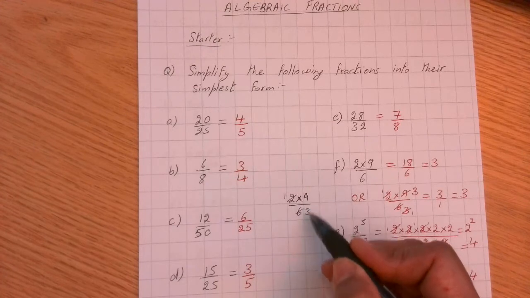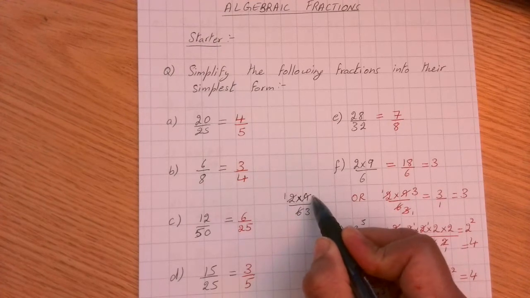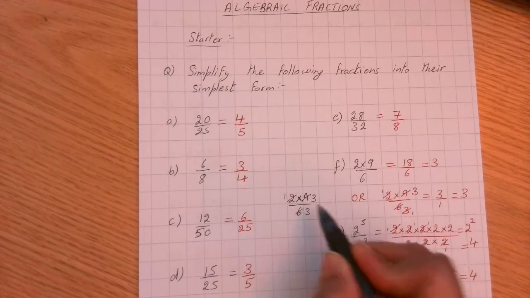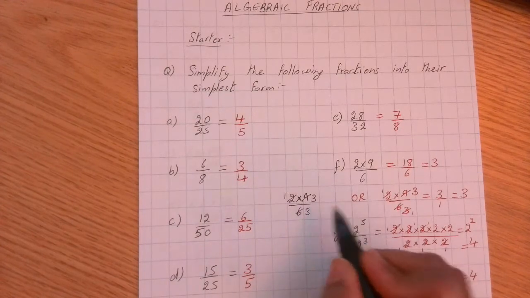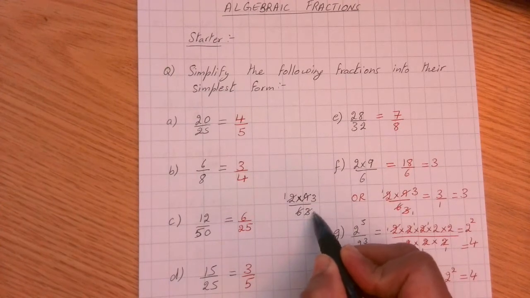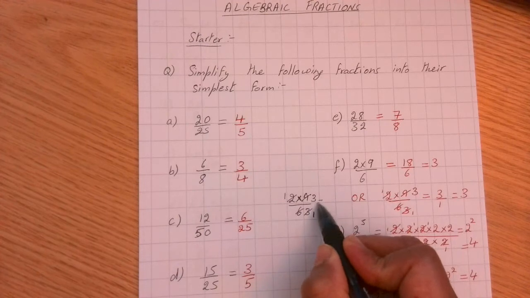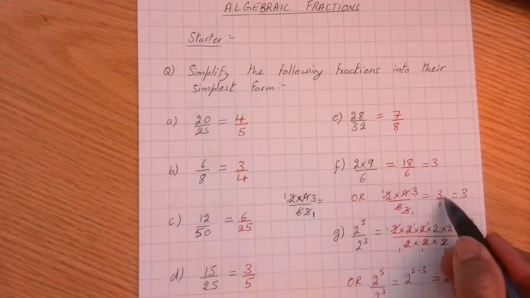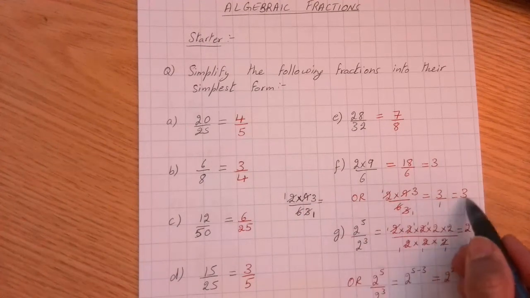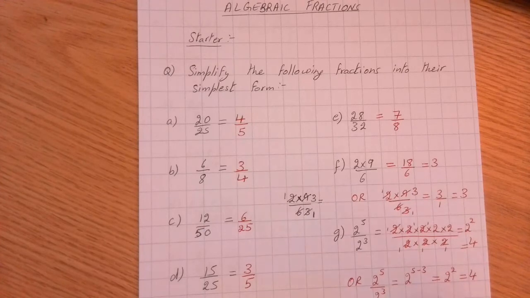So you divide both by 3. Divide this by 3, you get 3, because 3 times 3 is 9. And divide this by 3, you get 1. So literally, you end up with 3 over 1 as your answer, as I showed you here. It's 3, okay?